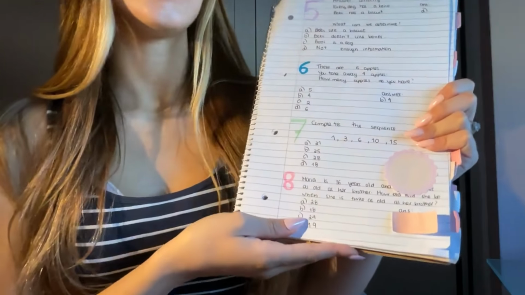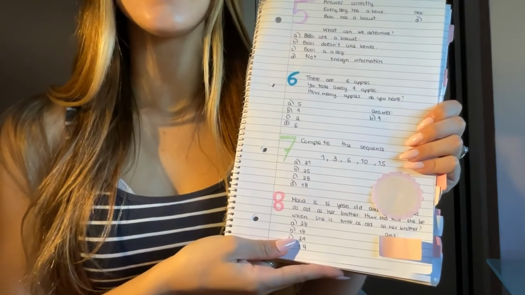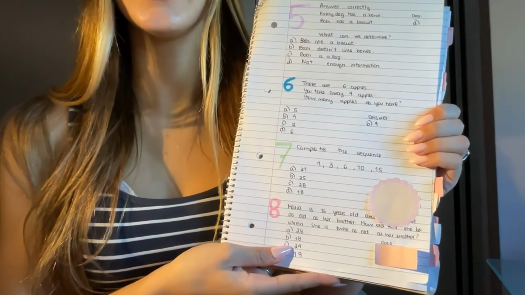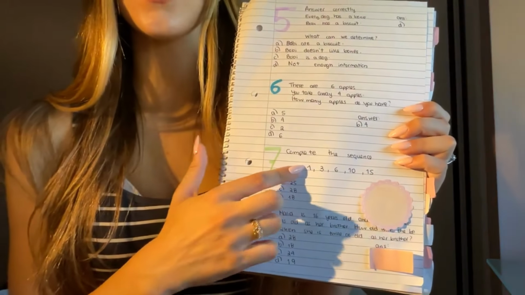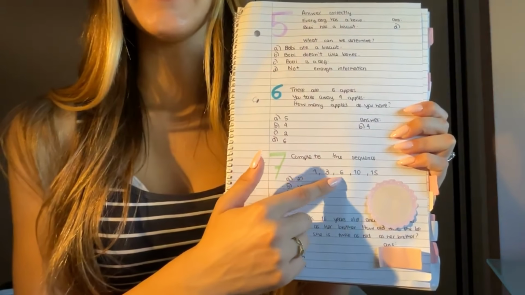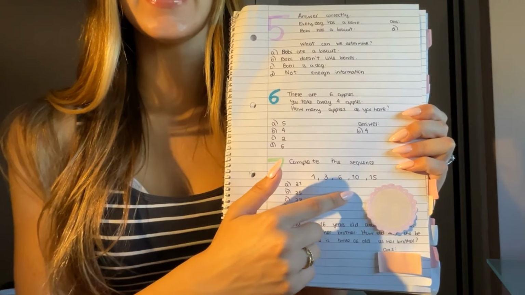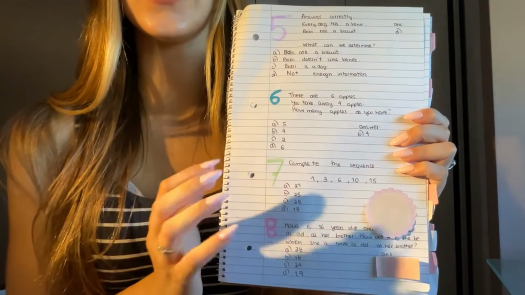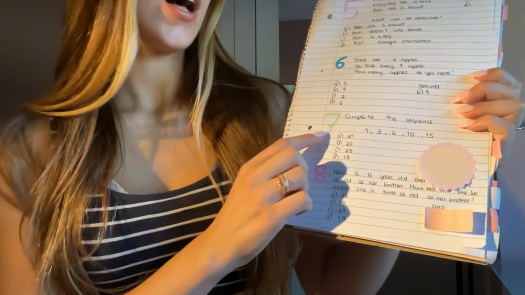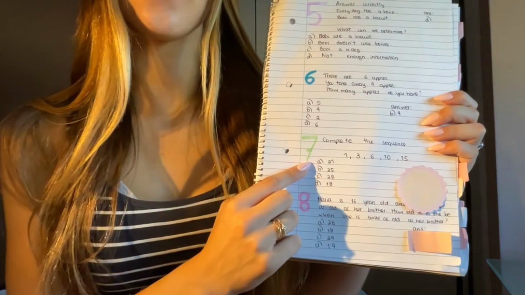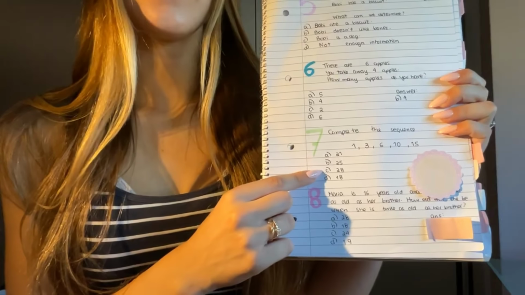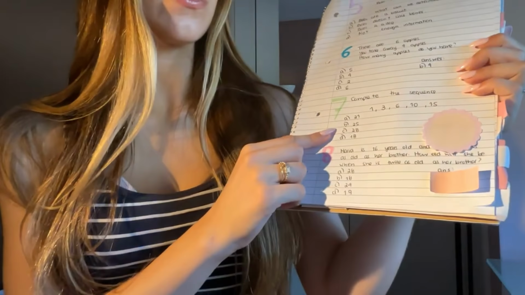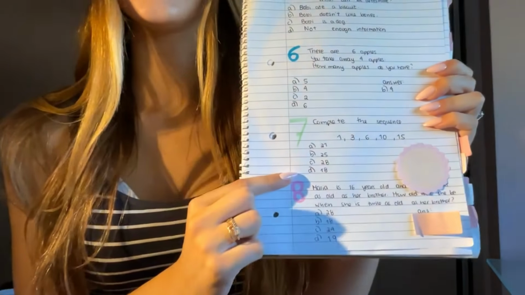Complete the sequence. So again, we have a sequence, this time of 5 numbers, and you have to tell me which one would come after 15. So we start with 1, then we have 3, then we have 6, then we have 10, then we have 15. Which one should come next? Option A, 21. Option B, 25. Option C, 28. Option D, 18.